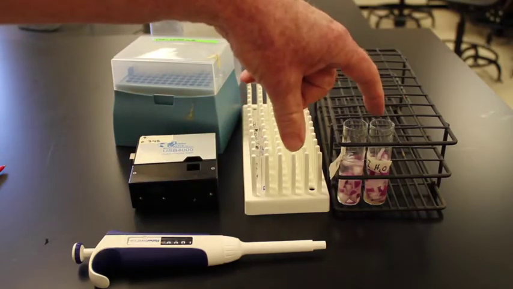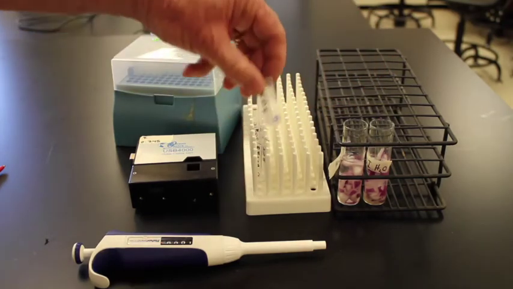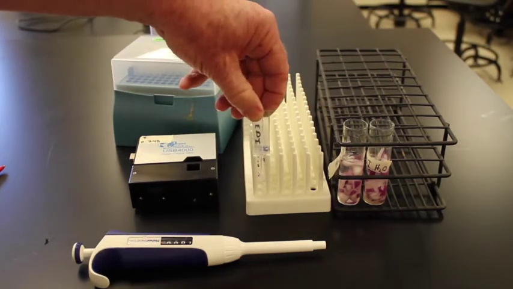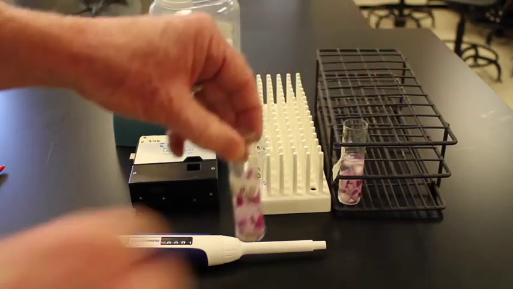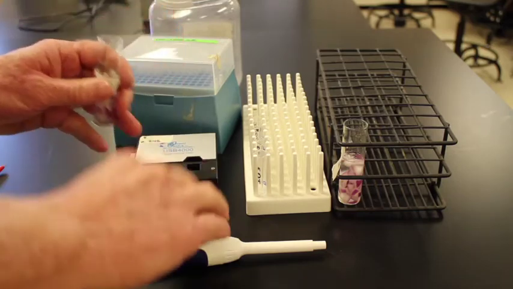Over here, I want to take my solutions and put them into the cuvettes. So this cuvette is labeled experimental for DI water. Here's our DI water. I'll take this, mix it all up, make sure it's ready to go.